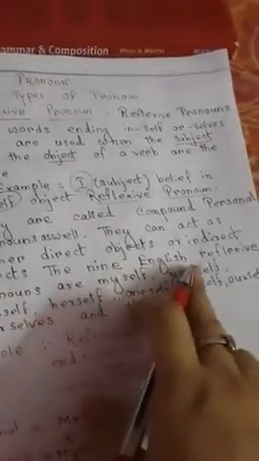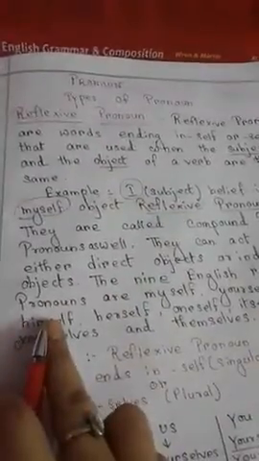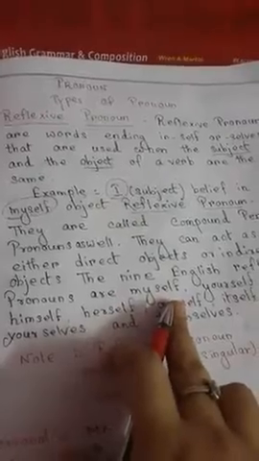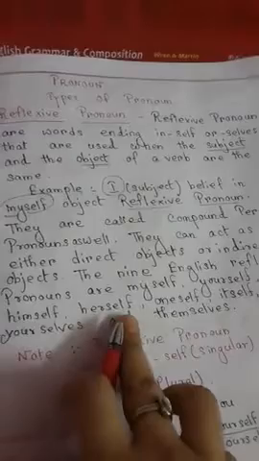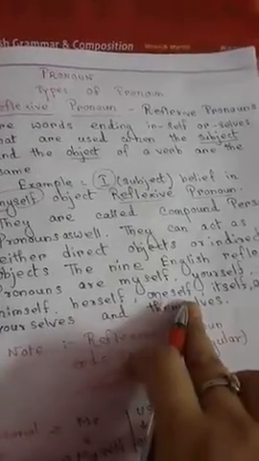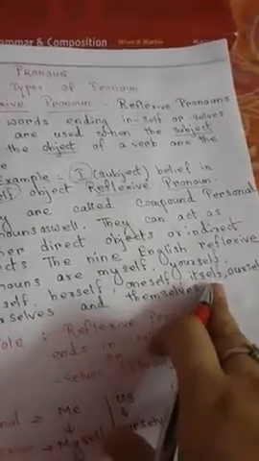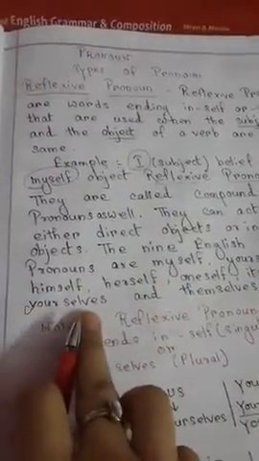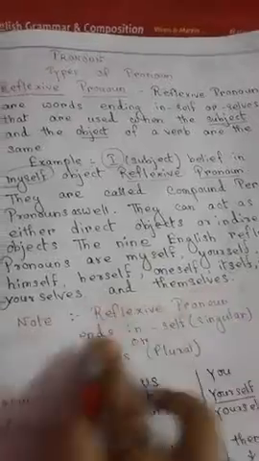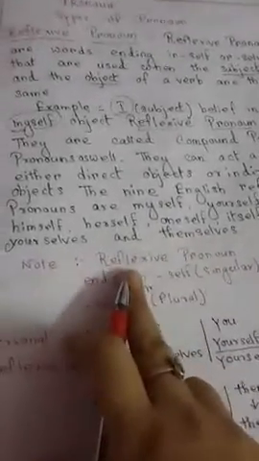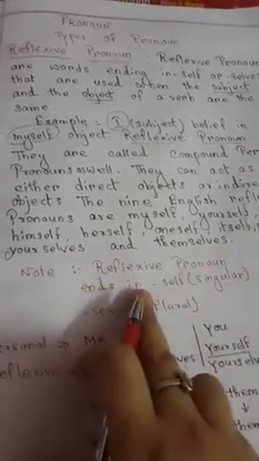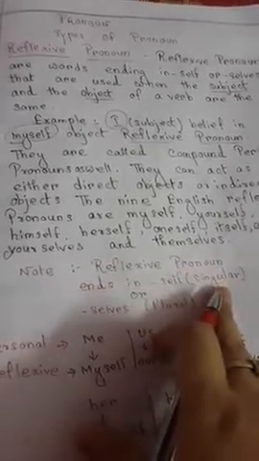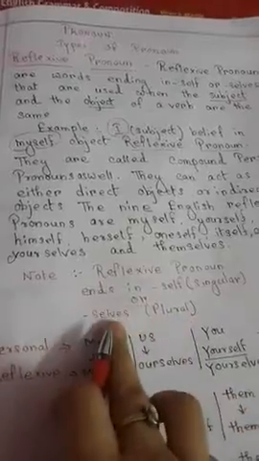The nine English reflexive pronouns are myself, yourself, himself, herself, oneself, itself, ourselves, yourselves, and themselves. Note this one. A reflexive pronoun ends in self in the case of singular and in the case of plural, selves.